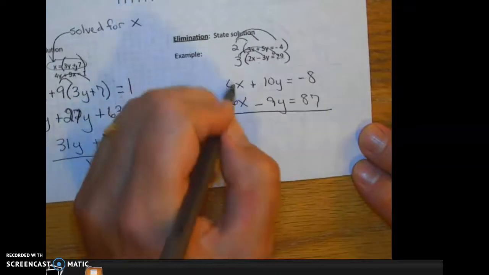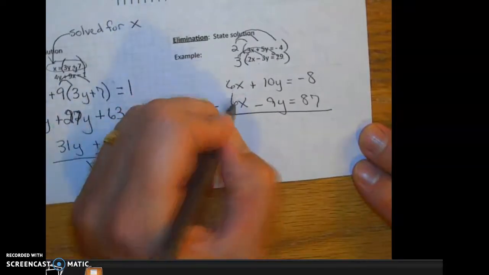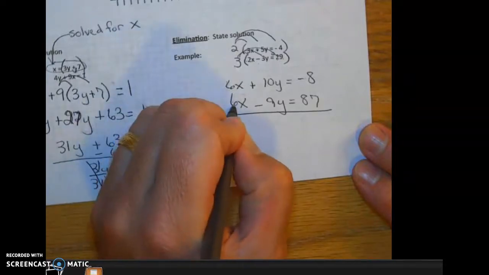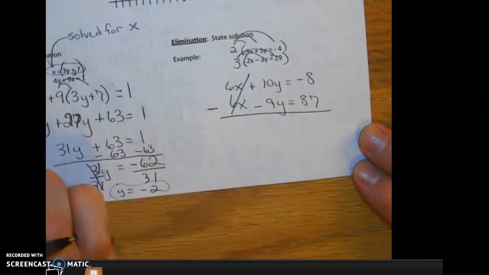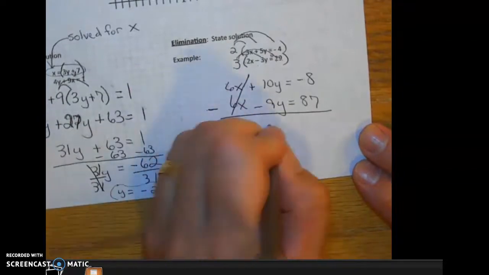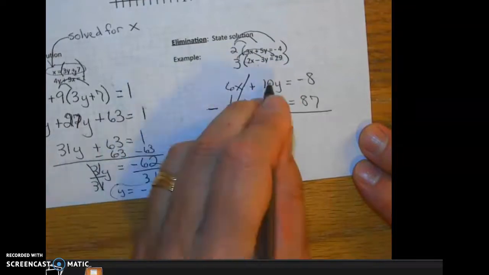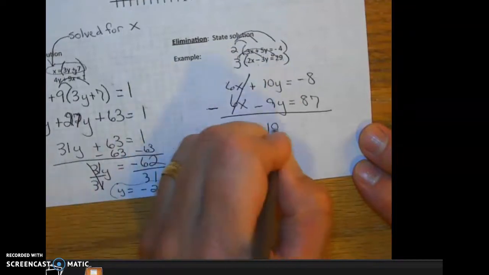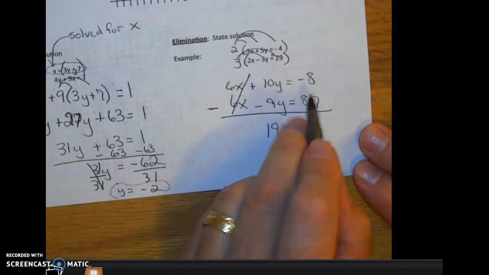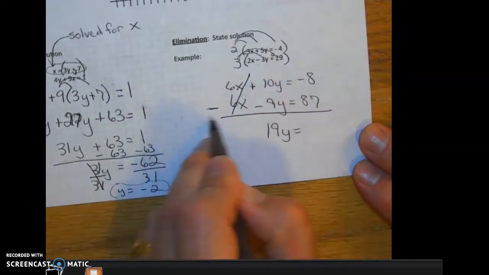Now, to eliminate 6x, we're going to subtract because they're both positive, and 6 minus 6 is 0. So that's going to eliminate x. 10 minus negative 9: remember, when you subtract a negative, it's the same as adding, so it's 10 plus 9. Negative 8 minus 87. You may want to use a calculator to do some of these.